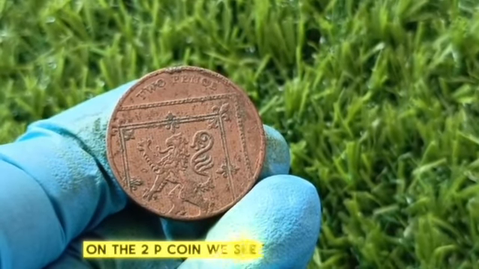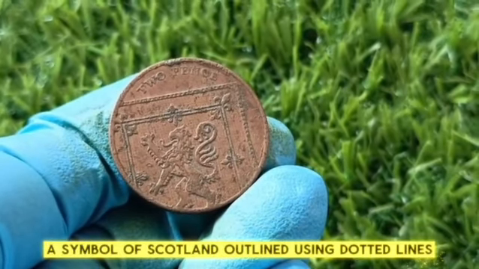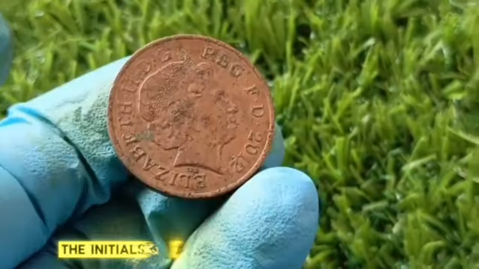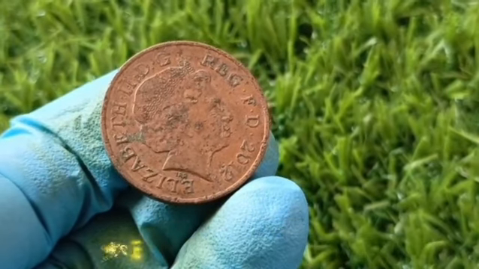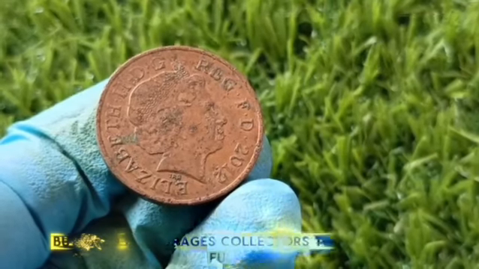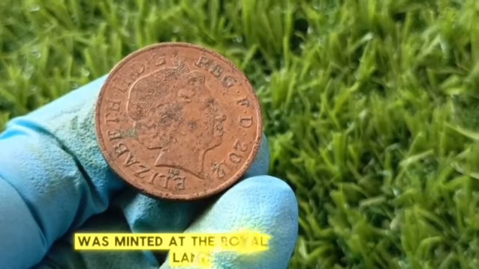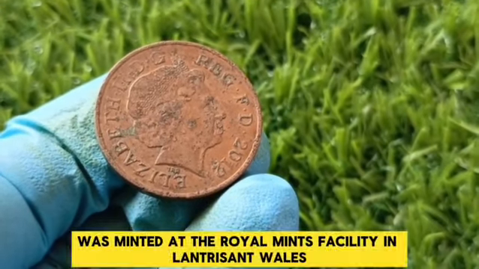On the 2p coin, we see the lion rampant, a symbol of Scotland, outlined using dotted lines. The initials MD appear subtly within the design. This groundbreaking approach not only merges function with artistry but also encourages collectors to gather the full set. The 2012 2p was minted at the Royal Mint's facility in Llantrisant, Wales.